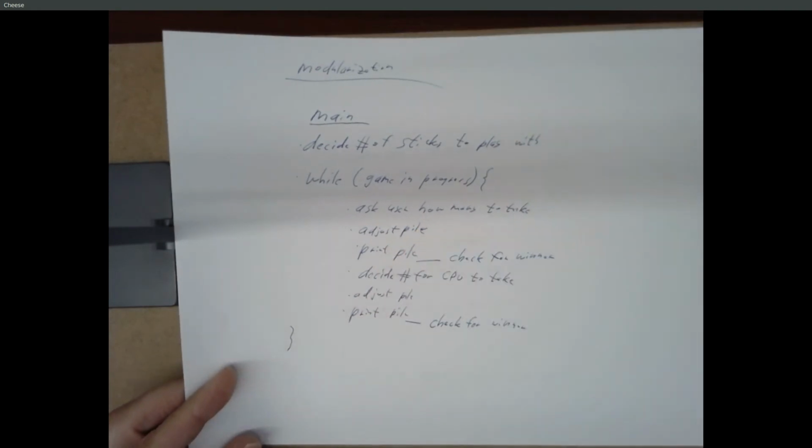Okay, we want to ask the user how many sticks they want to take. Got to print out a prompt, got to do fgets, got to do AskScanf, got to see if it's a valid integer, and if it's between 1 and 3, and if it's not, you need to go back, prompt them again, do an fgets, do an AskScanf, so you need a loop inside there. Throw all of that into a function, right?